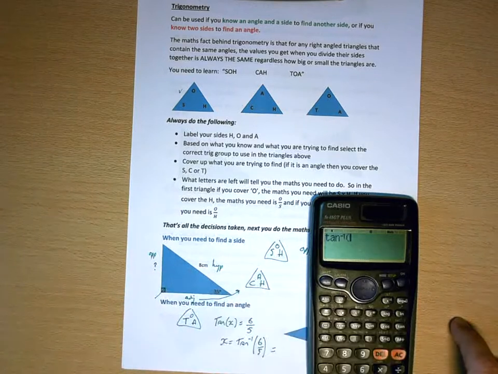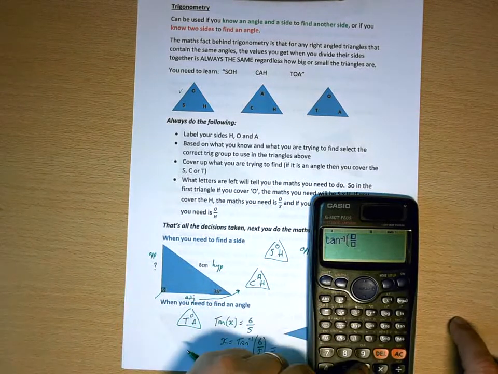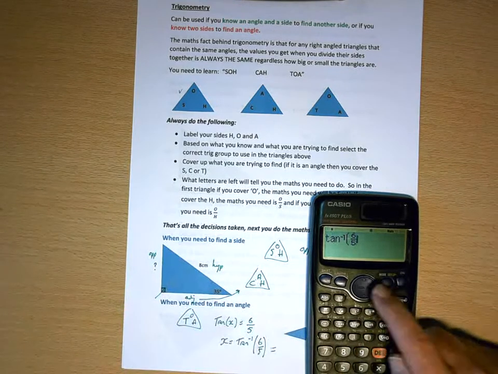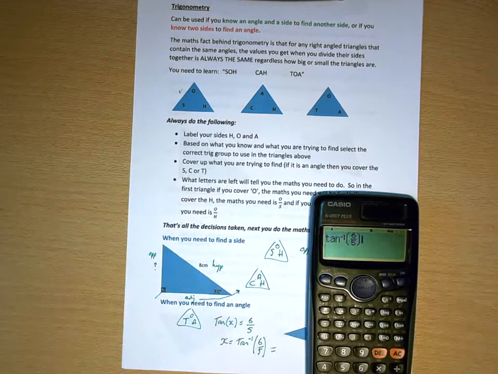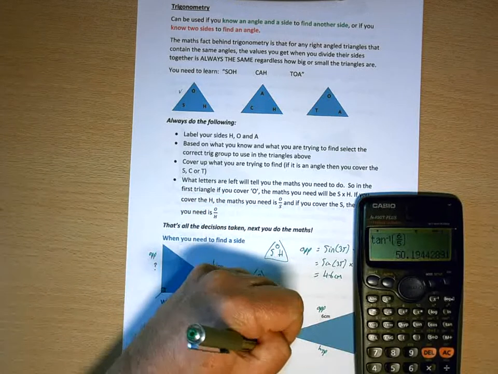So I'm going to do shift tan, fraction, 6 over 5, close bracket. So it looks exactly as I've written it there. Press equals: 50.2 degrees.